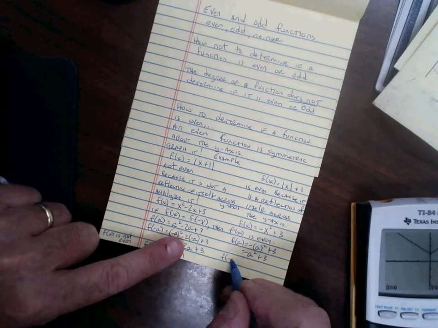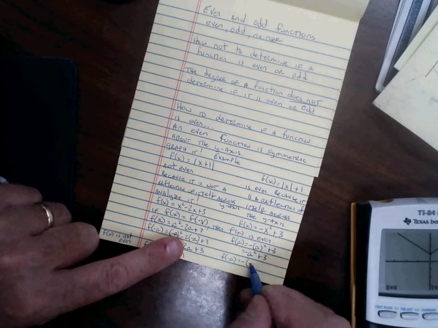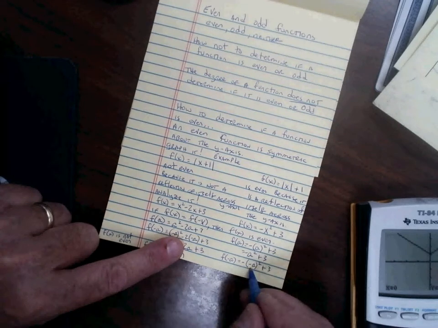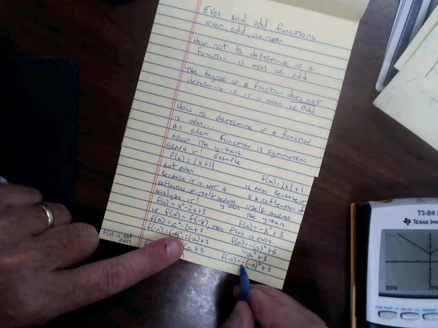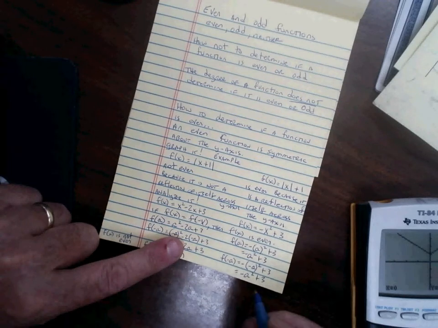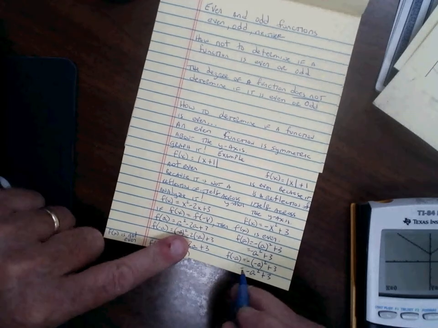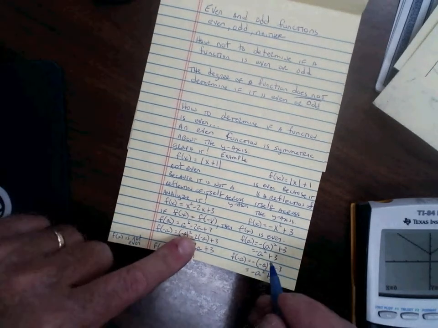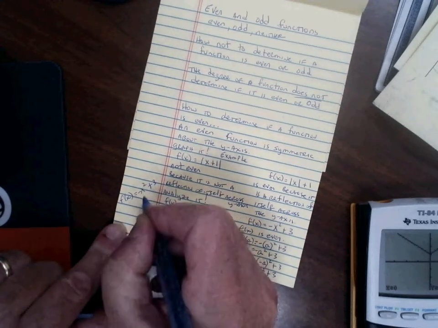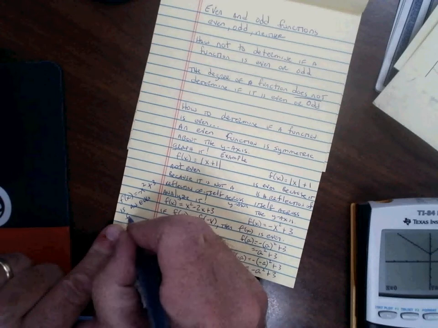Now if we plug in negative a, we have negative a squared plus 3, and since negative a squared is a squared, we still get negative a squared plus 3. And f of a is equal to f of negative a. Therefore, we know that f of x equals negative x squared plus 3 is an even function.